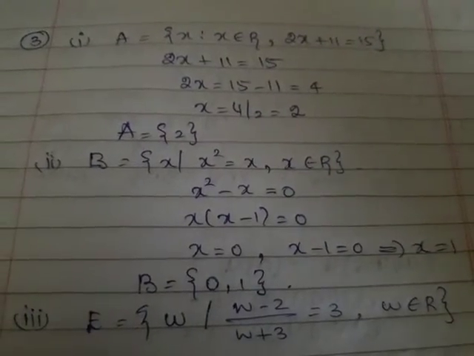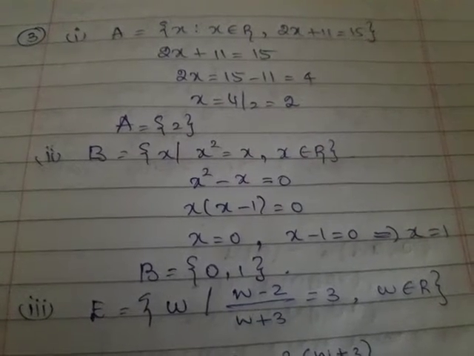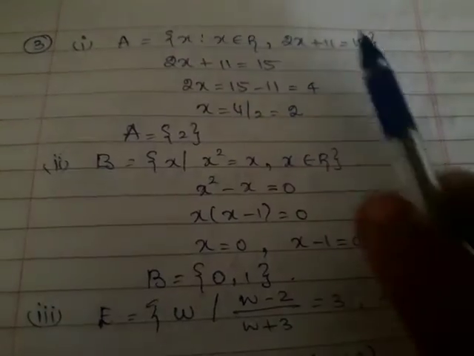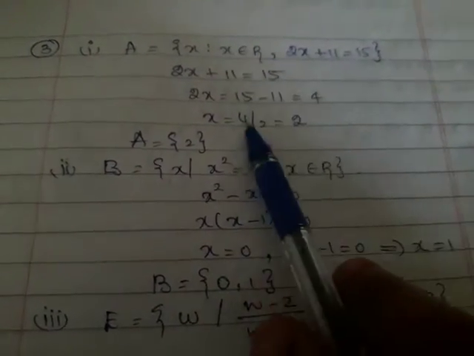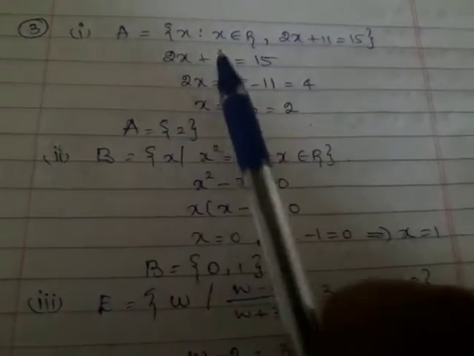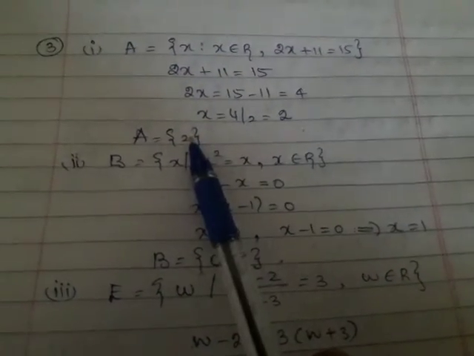Now listen to the third question. They have given the question in the set builder form. They asked you to write in the roster form. I told you whenever you have a linear equation of this kind, solve it and find what answer you are getting. That number only will lie in the set. That's a very easy question. So 2x plus 11 is 15. Solve for x. So answer is 2.